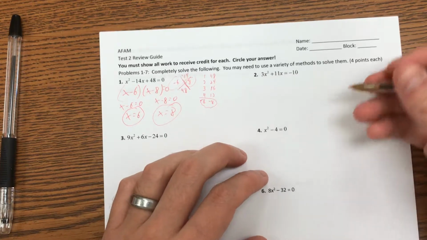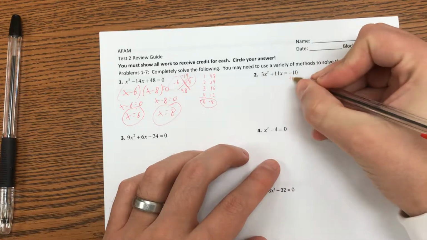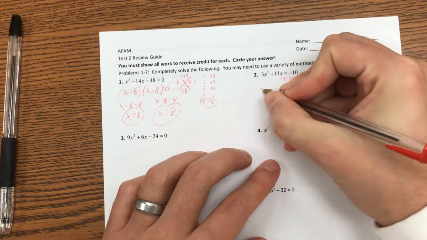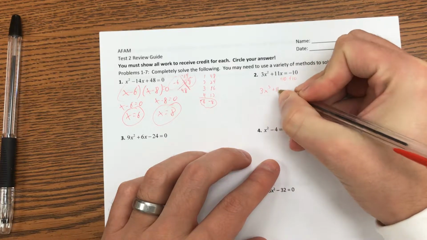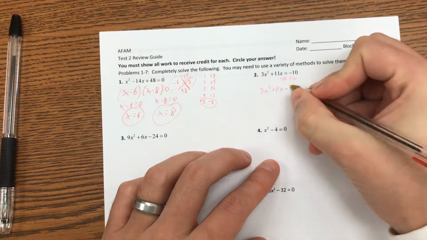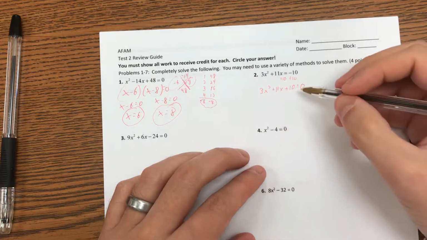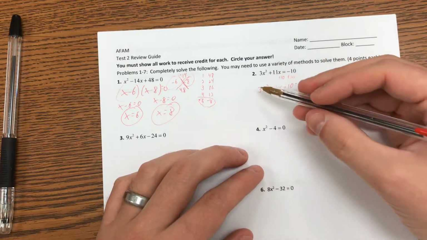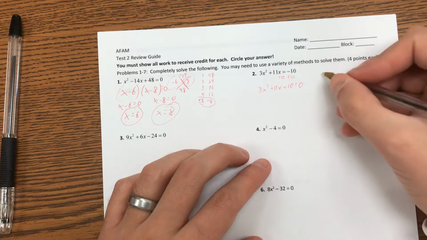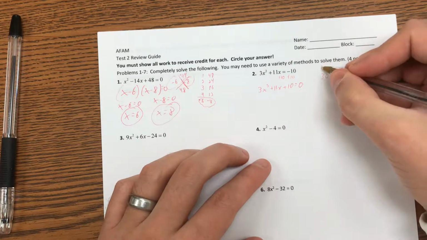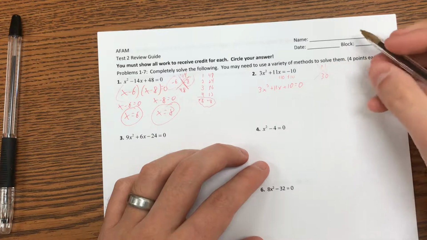For number 2, as I said, it's not equal to 0, so you do have to add 10 to both sides. So you have 3x squared plus 11x plus 10 equals 0. And once again, you can try factoring it. You would do 3 times 10 is 30. Things that add up to 11 and multiply to 30.